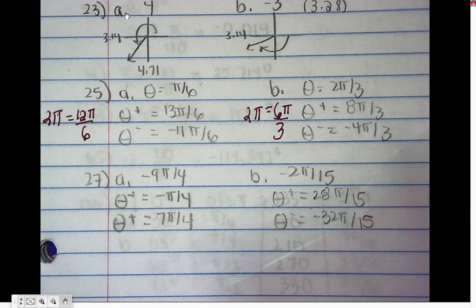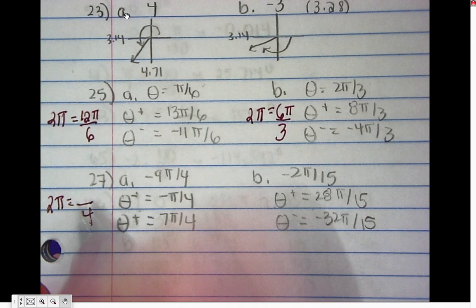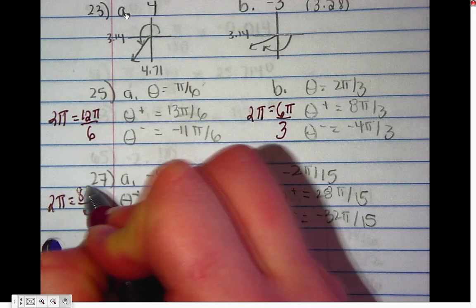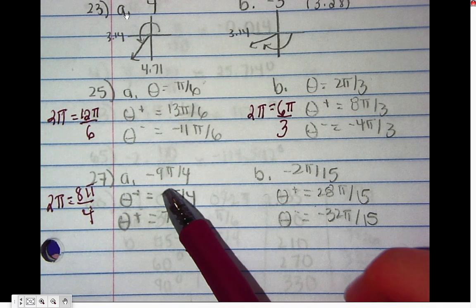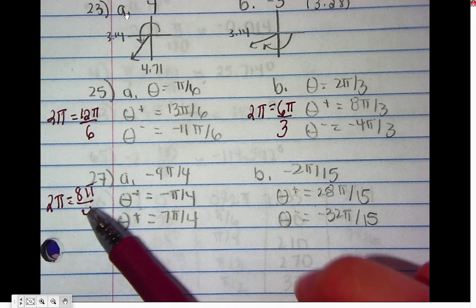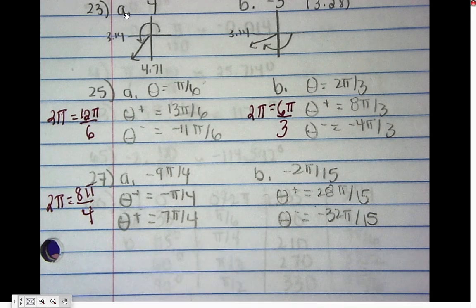Okay. For 27, I'm given negative pi over 4. Well, 2 pi, if I'm given fourths as my denominator, is the same thing as 8 pi over 4. So in this case, when I take negative pi over 4 and add 8 pi over 4, I get 7 pi over 4, a positive angle. And if I subtract 8 pi over 4, I get negative 9 pi over 4.